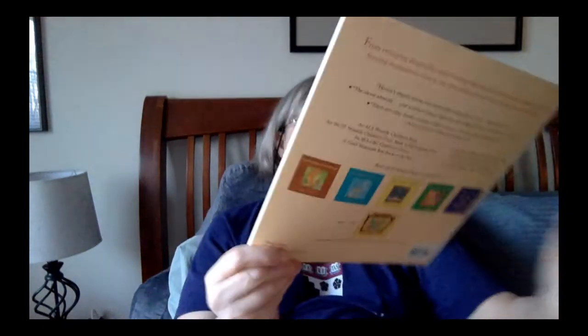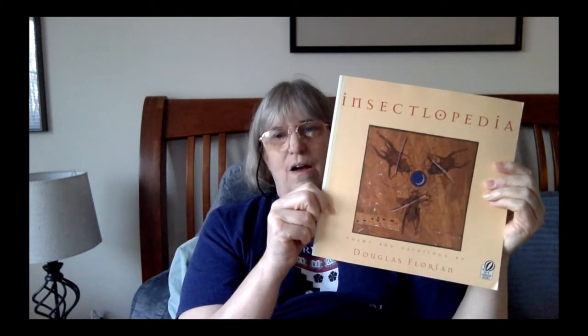So on to the book creators, the poetry book creators. So we read the book by Douglas Florian. This is one of many poetry books he's done in which he's written poems on a particular theme. So another one of those, for example, is this one, Insectlopedia, which is, of course, poems about insects.